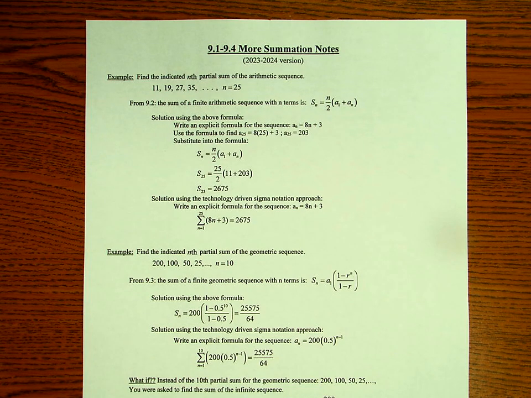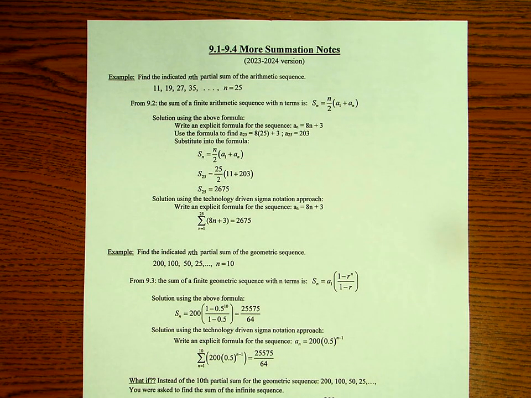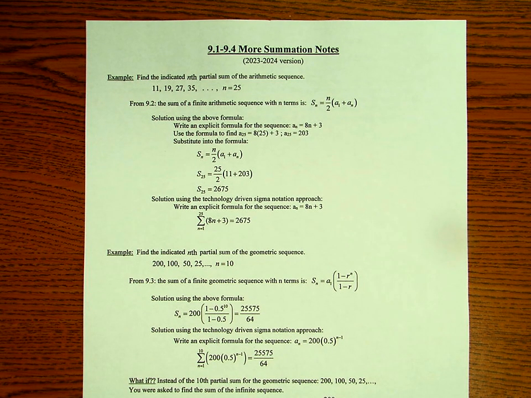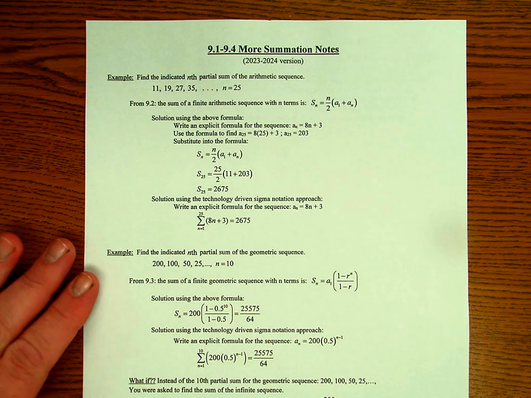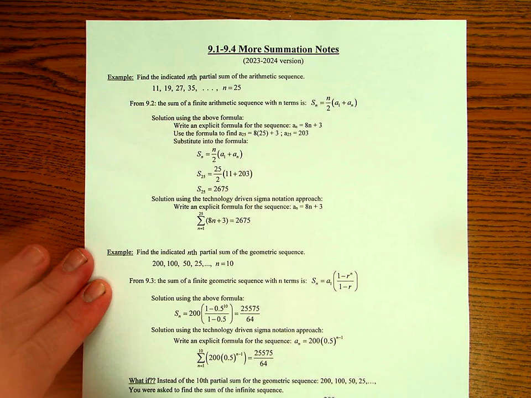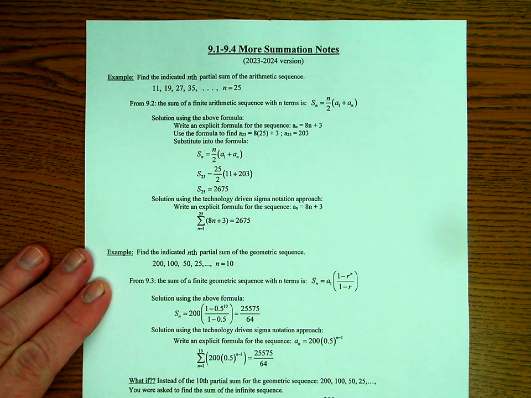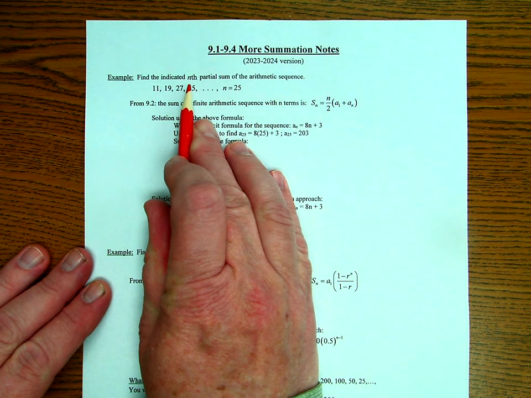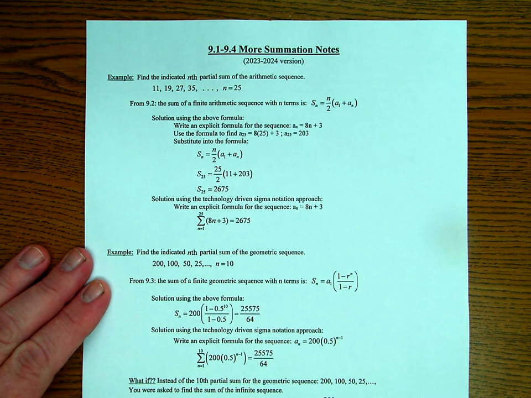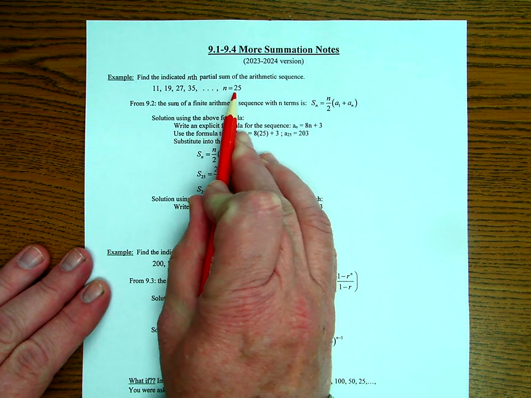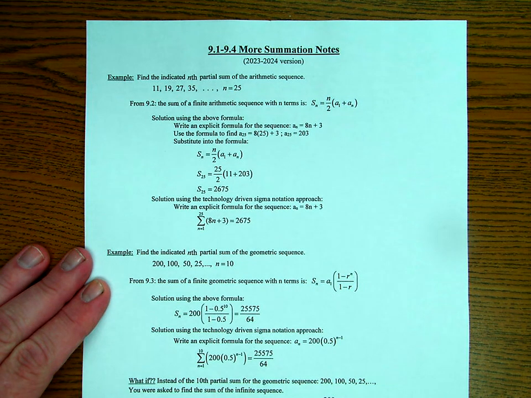Okay, for this lesson, there's not a whole lot new in terms of content, just reviewing and connecting together some concepts that were already addressed. So for the first problem today, it says, find the indicated nth partial sum of the arithmetic sequence. Finding the nth partial sum means we want to add up the first n terms. So for this particular example, it means we want to sum up the first 25 terms in this sequence.